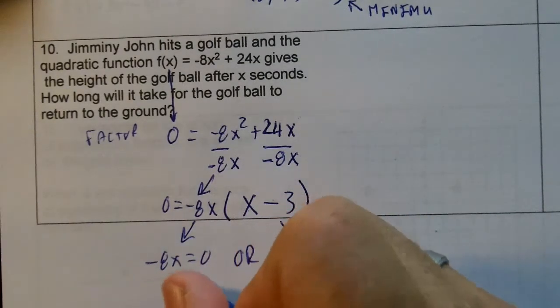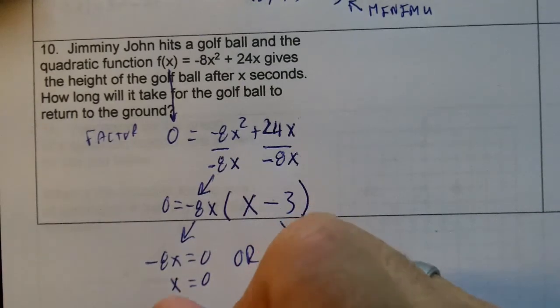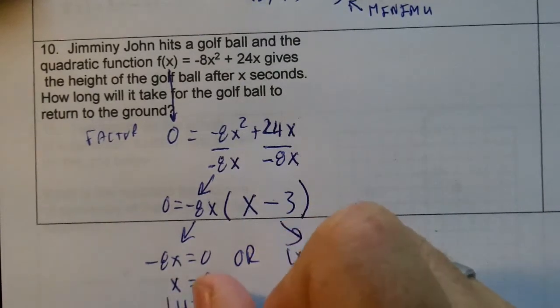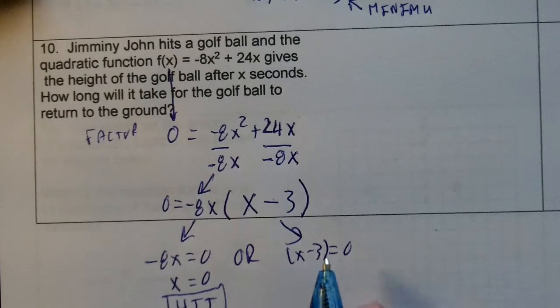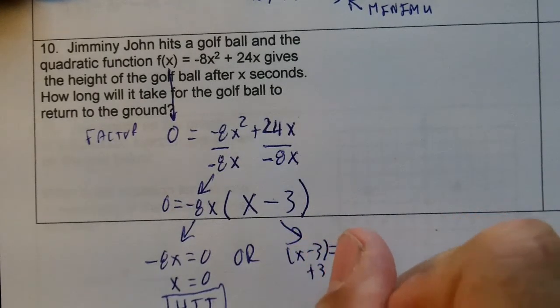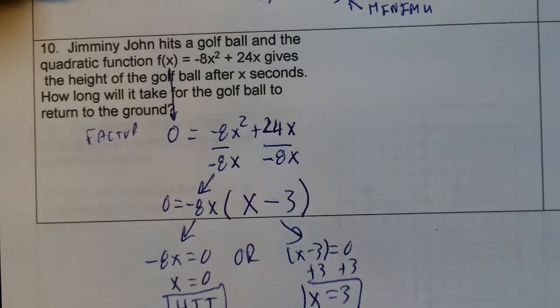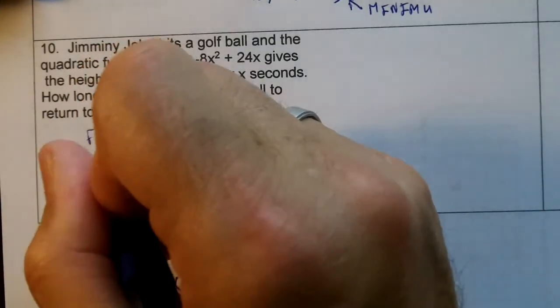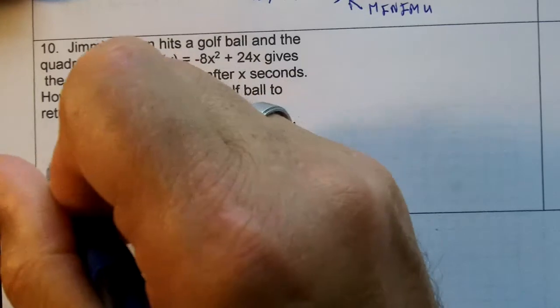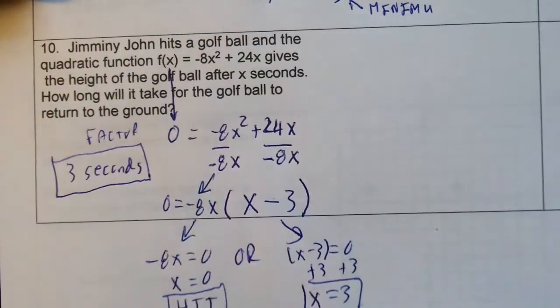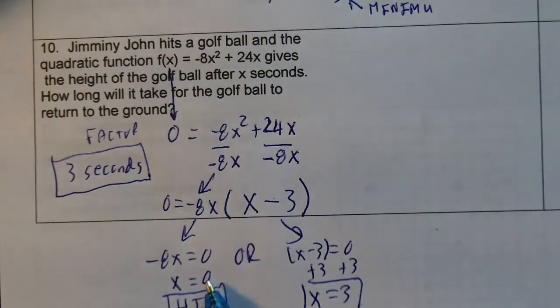Over here, x would be equal to 0. That's when the golf ball is hit, so that's the initial when it's on the ground. And over here, if you solve for x, you would get x equals 3. And that's when the ball hits the ground. So the answer would be 3 seconds, wouldn't it? So the golf ball is on the ground at 0 seconds when it's hit, and it returns to the ground after 3 seconds.